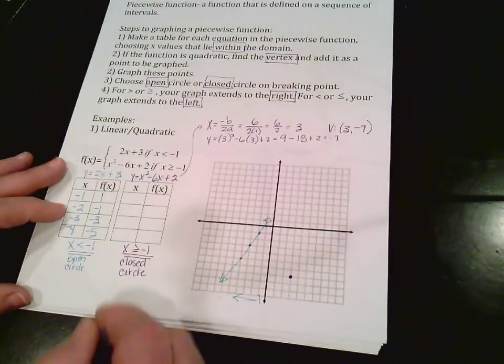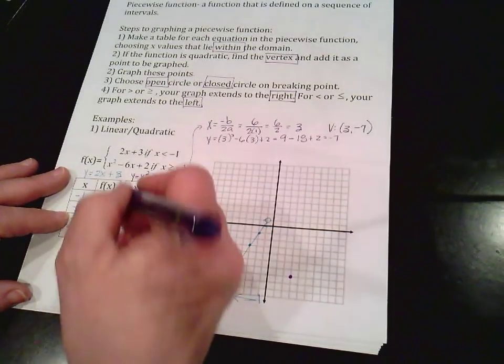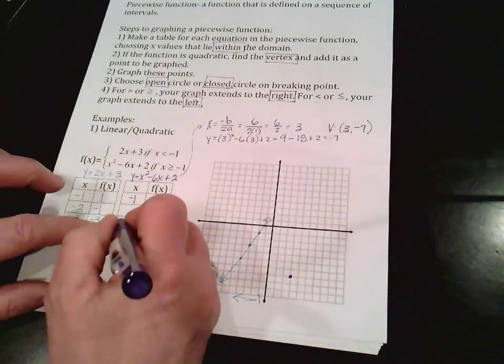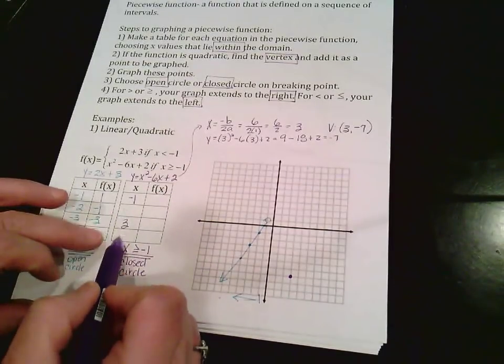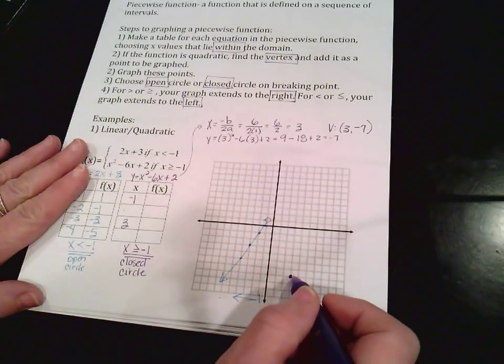So that needs to be one of my points, needs to be at +3. One of my points needs to be -1 because that's the breaking point. One of my points is going to be a 3. And I'm probably going to pick 2 points on either side of this vertex to get an idea of the shape of my parabola.